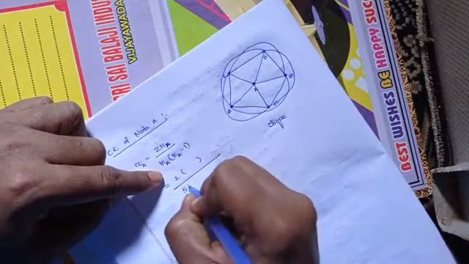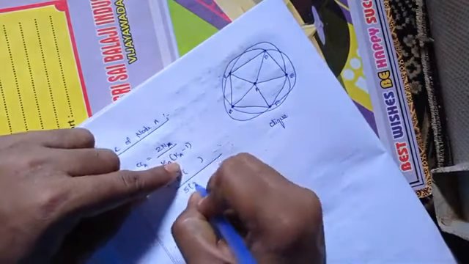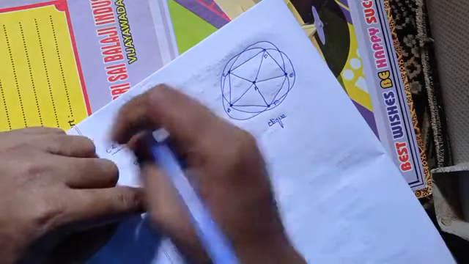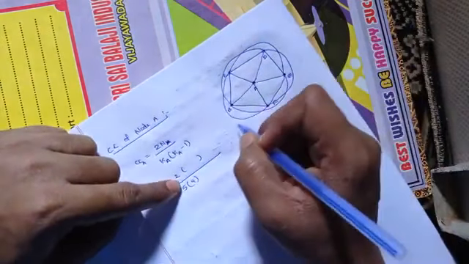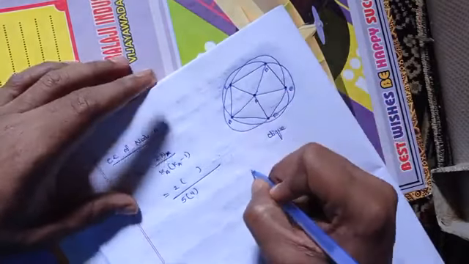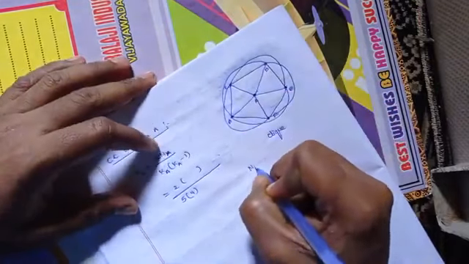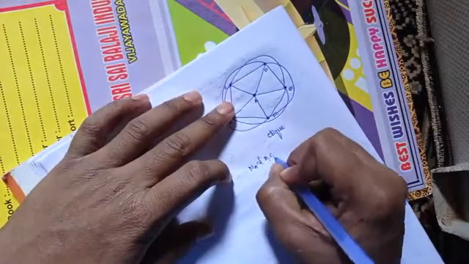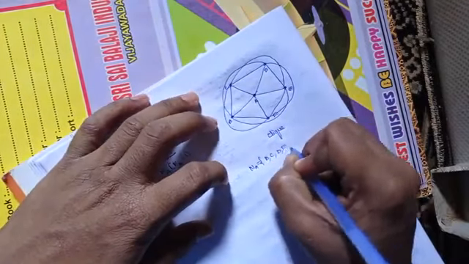So the degree is 5, and KA minus 1 is nothing but 4. Now let us find the links between the neighbors of vertex A. What is the set NA? A is linked with B, C, D, E, and F.